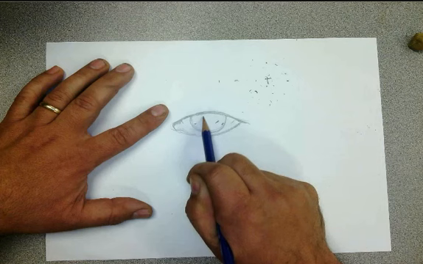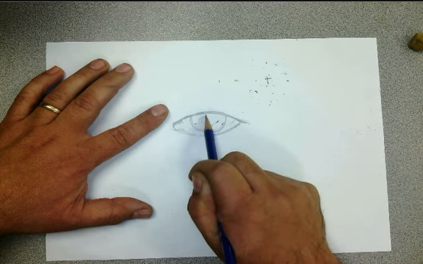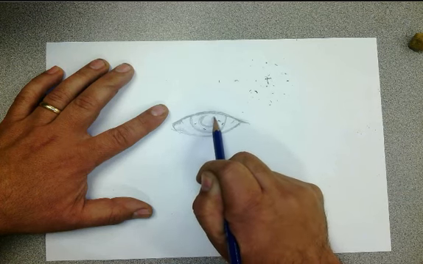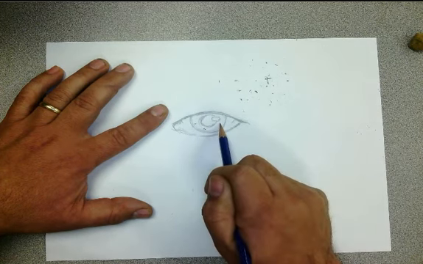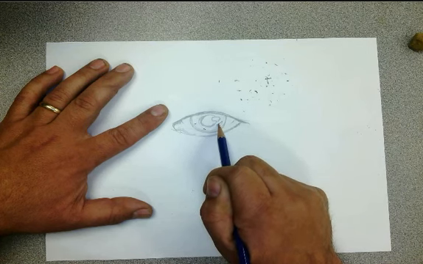Now I'm going to come in and draw the inside edge of my pupil. And as I'm doing this, I'm going to outline some places where I know that I want to put highlights in the eyes. It could be one large highlight, it could be a real funky shape.